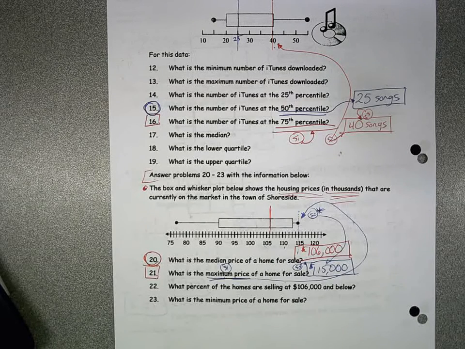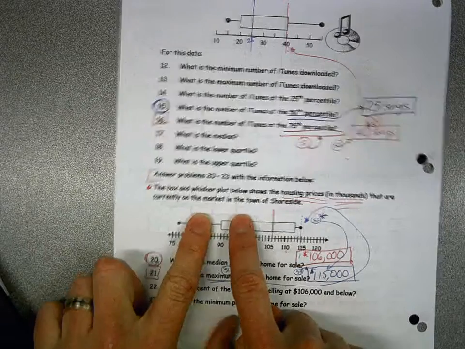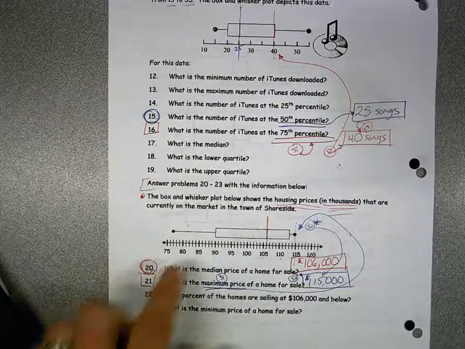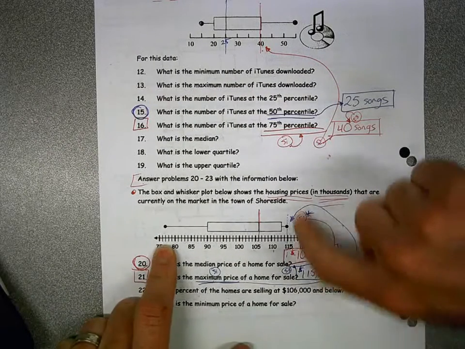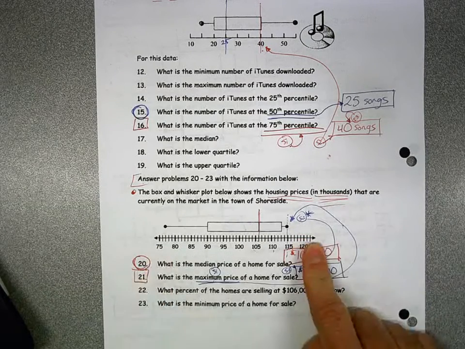Now, I want to use this time just to wrap this up to clarify the percentage part. Let's keep it easy. Let's say there were exactly 100 homes in Shoreside that sold. And they range, like it says, anywhere between like $77,000 to $115,000. That's the range of the homes, cheapest to the most expensive house in Shoreside.